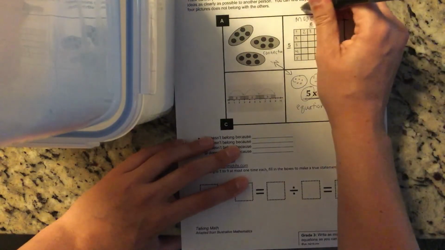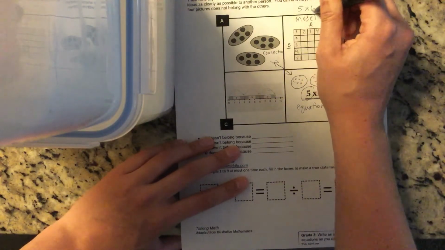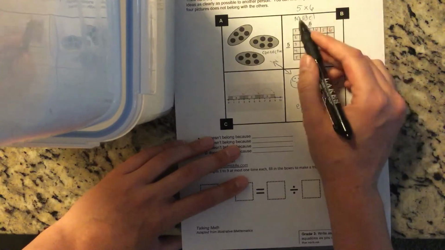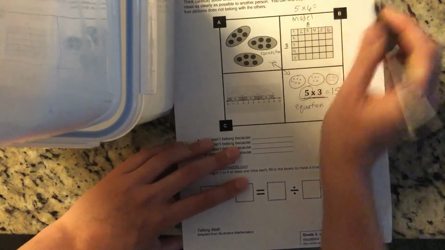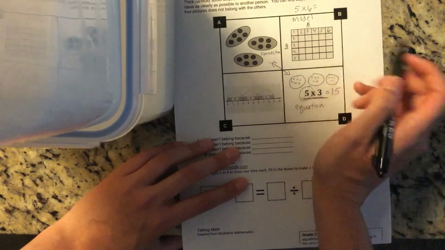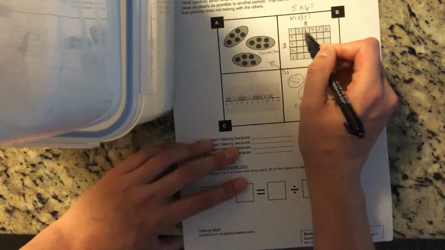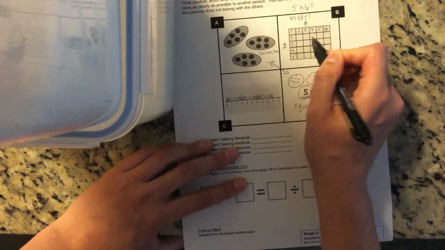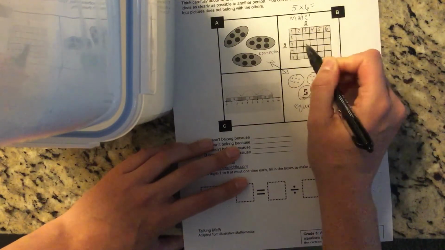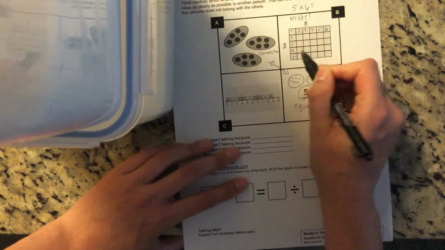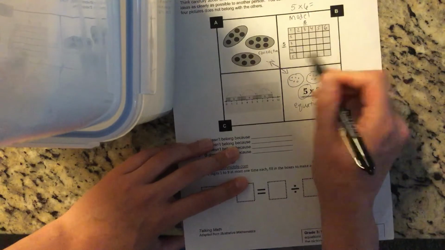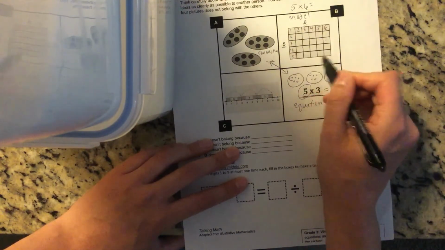which I know is just another model for the multiplication equation 5 times 6. It's just a drawing representing what 5 times 6 would be. So if I were to count all these squares, let's see what 5 times 6 would be. 1, 2, 3, 4, 5, 6, 7, 8, 9, 10, 11, 12, 13, 14, 15, 16, 17, 18, 19, 20, 21, 22, 23, 24, 25, 26, 27, 28, 29, 30.